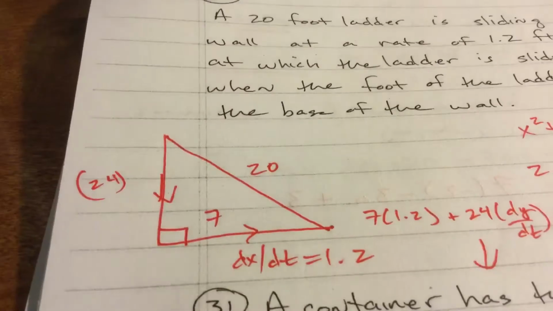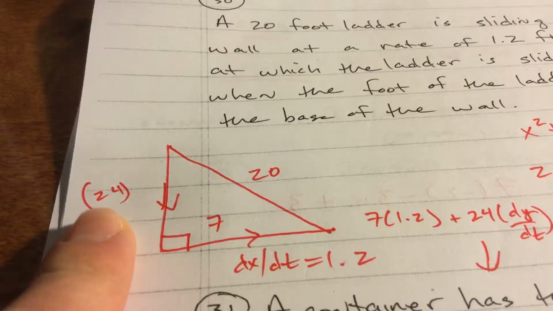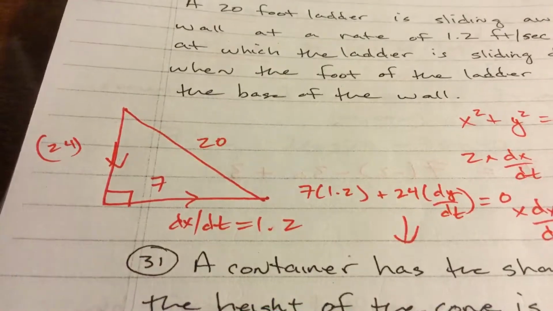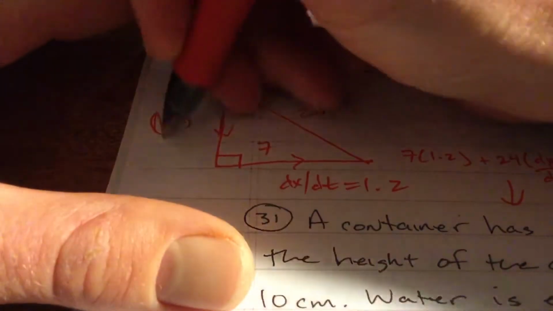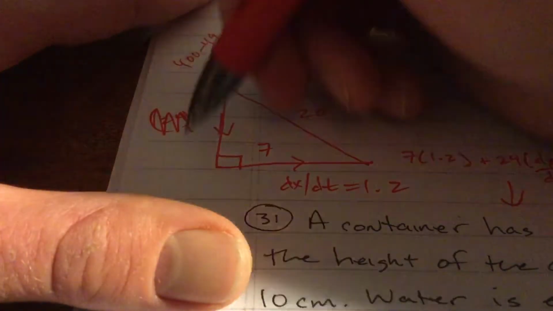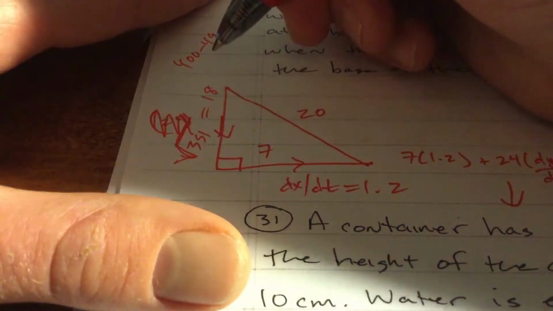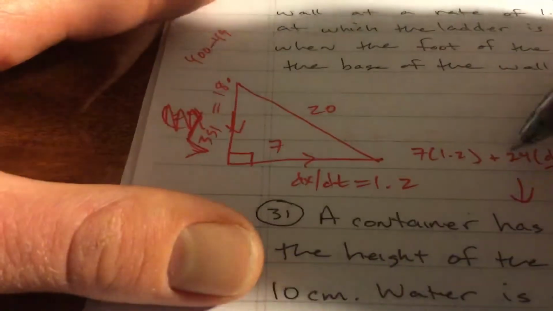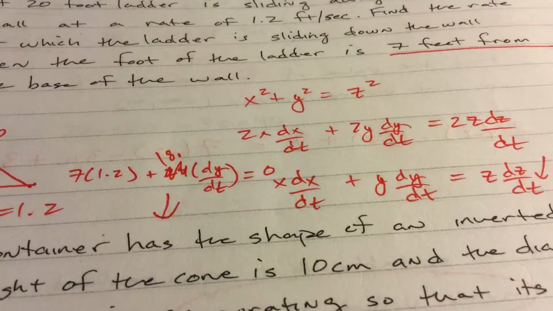They're on your own. All right, implicit differentiation, 20-foot ladder. You're given dx/dt. You're given x, Pythagorean theorem to find y. 7, 24... wait, that's not 25. I made a boo-boo there. When the ladder is 7 feet away, it is not 24. That definitely violates the Pythagorean theorem. So you're going to have 400 minus that. This is going to be the square root of 351, which is 18 point something. So my fault there.